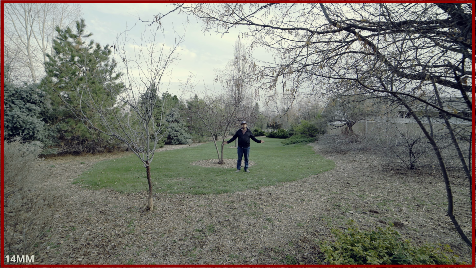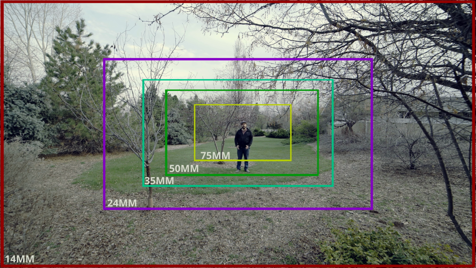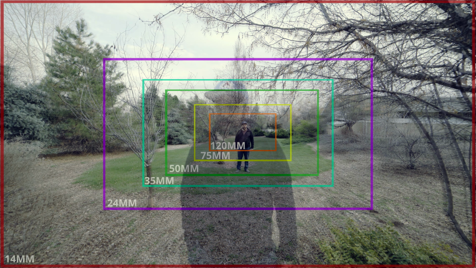This is the 14 millimeter. Now this is the 24 millimeter. Now this is the 35 millimeter. Now the 50, the 75, and the 120 equivalent. Now you can see with these boxes that I've drawn the real difference that you get between each focal length.